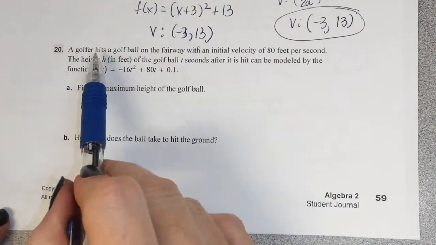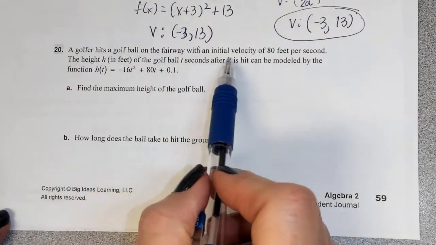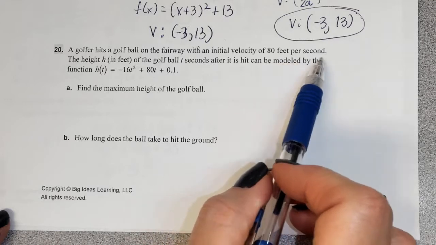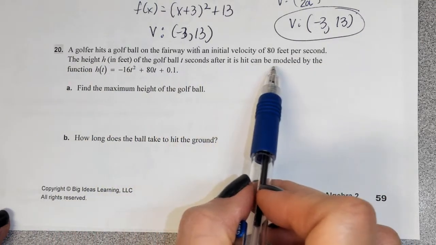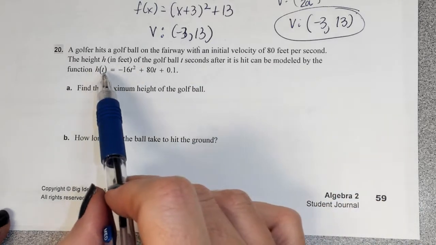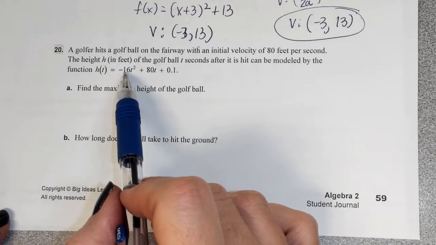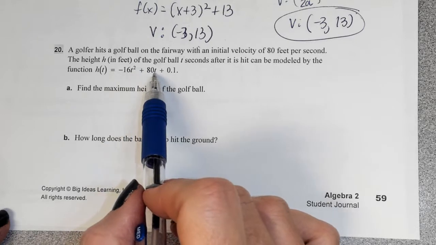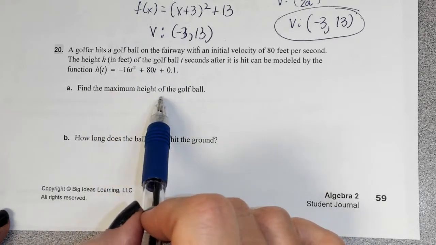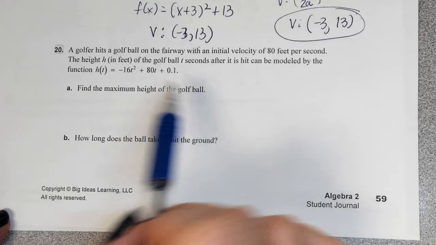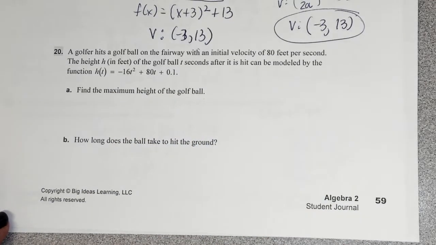All right. A golfer hits a golf ball on the fairway with an initial velocity of 80 feet per second. The height h in feet of the golf ball t seconds after it is hit can be modeled by the function h of t equals -16t squared plus 80t plus 0.1. Find the maximum height of the ball. What do you think? Let's say it's on the graphing calculator part. Kerrigan?